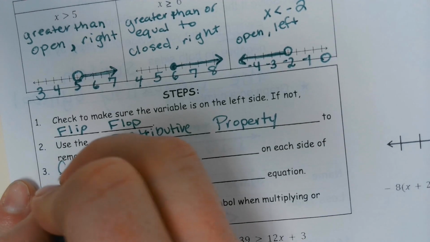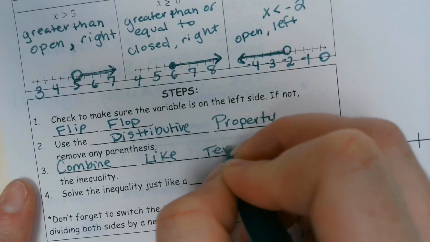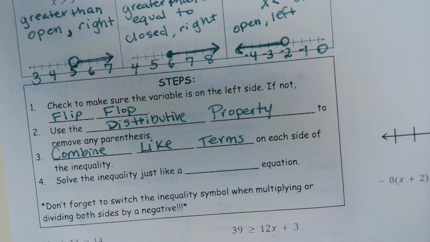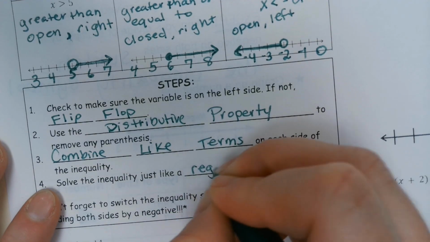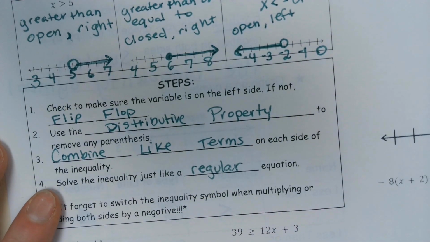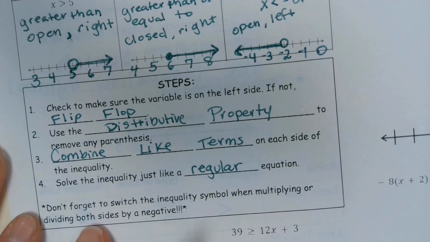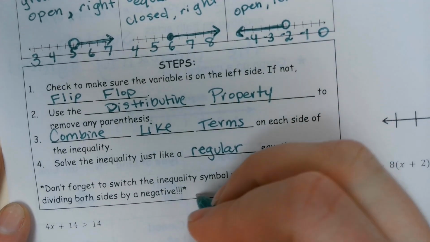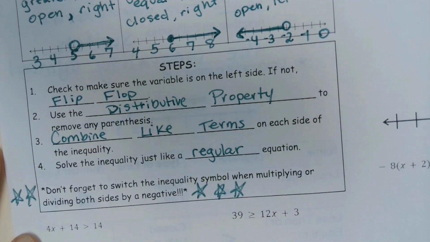And then we are going to combine like terms on each side of the inequality. Then solve the inequality just like a regular equation. So it's following the same steps for the most part. Just that first step, you're going to make sure the X, or whatever variable it is, is first. And then also, don't forget to switch the inequality when multiplying or dividing both sides by a negative. So don't forget that portion, because that changes the symbol.